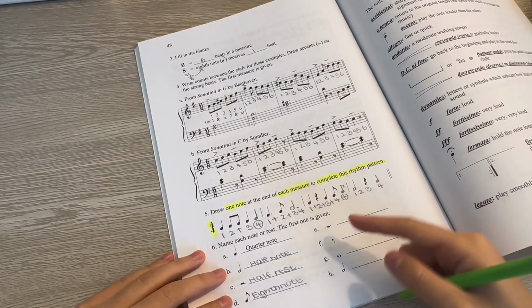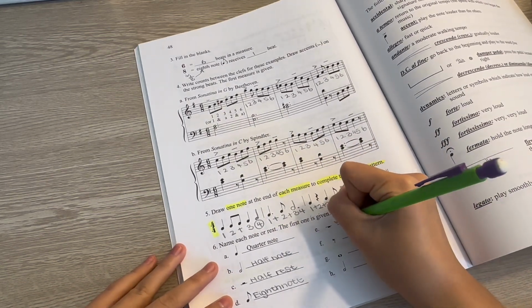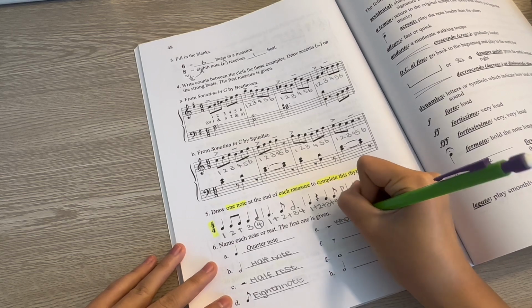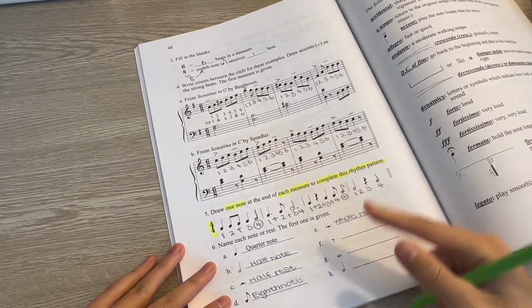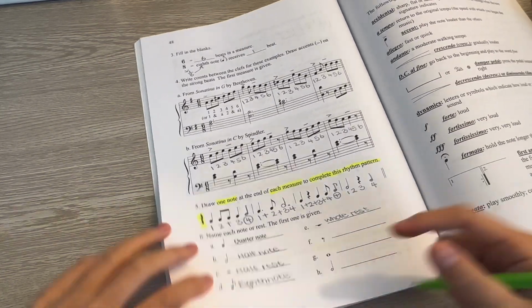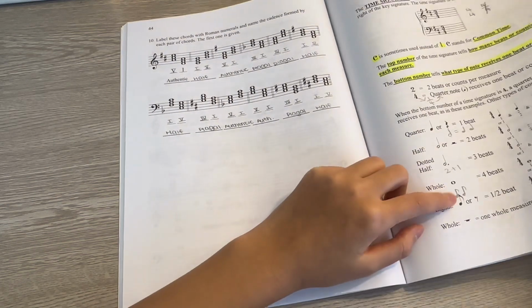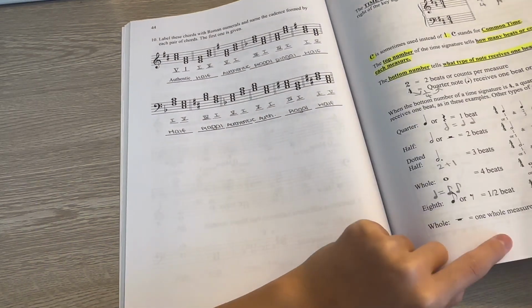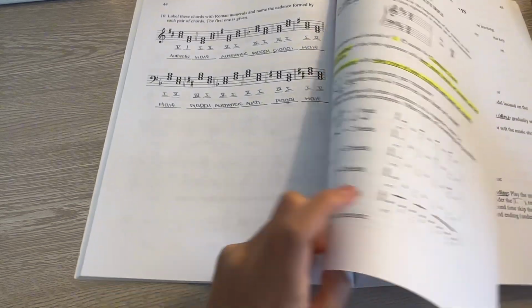And now we have a whole. That is a whole rest. This is a quarter rest. Or not quarter. I keep saying quarter. Eighth, because there. So that is 1/2.